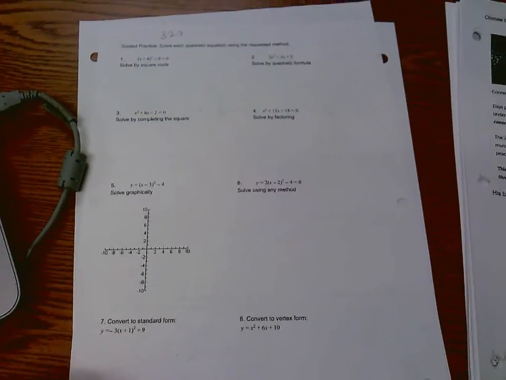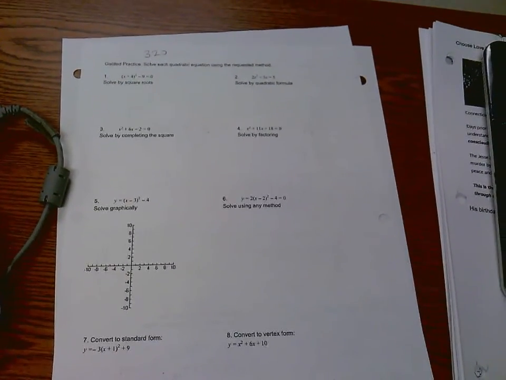So you are going to take a look to finish 320. You're going to now complete 1 through 8, and then complete the other work.